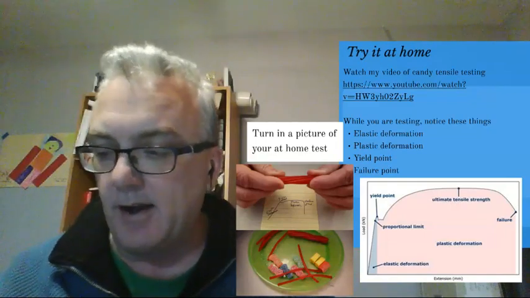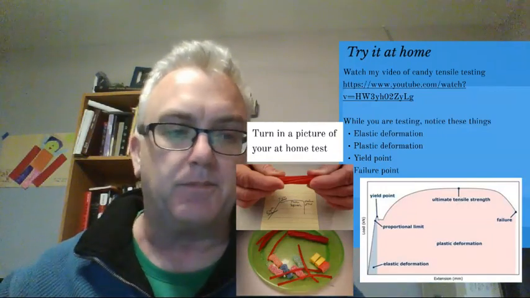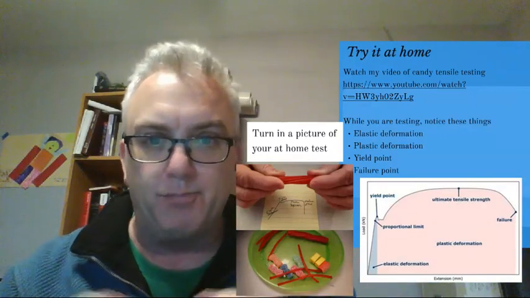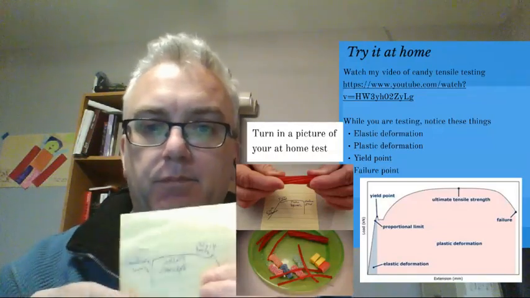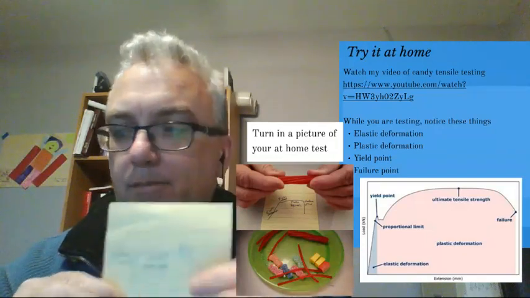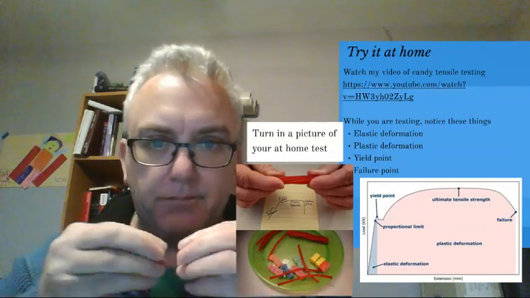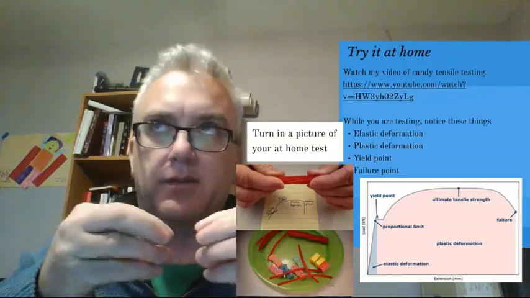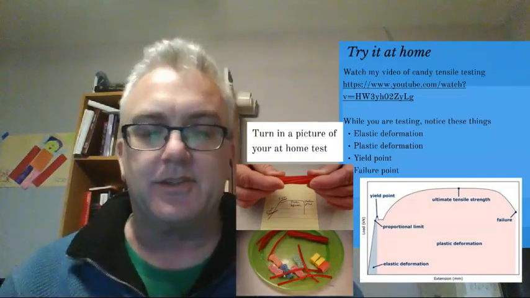If you don't have candy laying around, you can roll up a piece of paper and pull it apart. That's going to be a little bit more brittle. It's not going to have a very long part in this top part of the curve here. It's going to go up to this point, and then it's going to snap pretty quick. But if you find something that's a little more pliable, like something made out of rubber, or maybe some silly putty or something like that, you can pull it. Or some slime. You guys like to play with slime. Try the slime and see where that gets you.